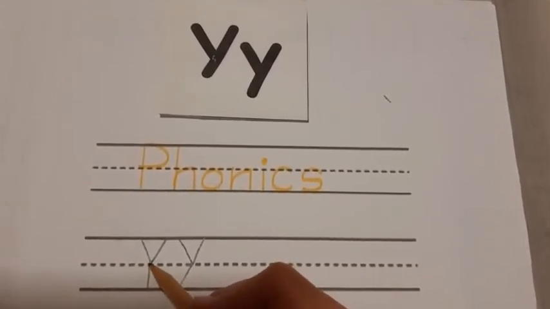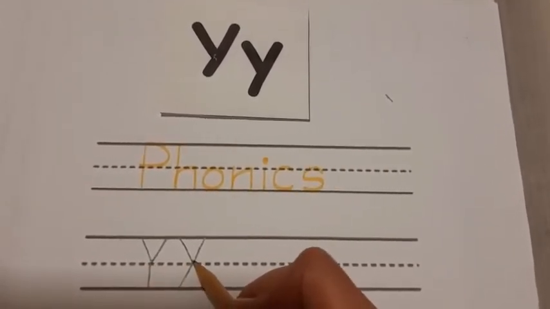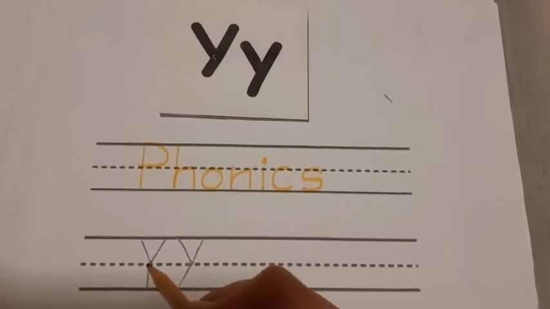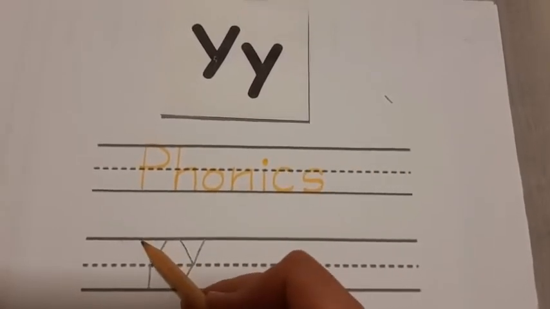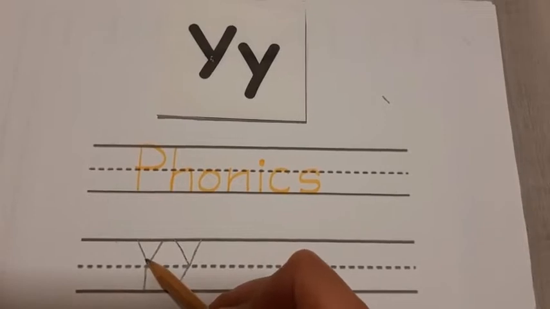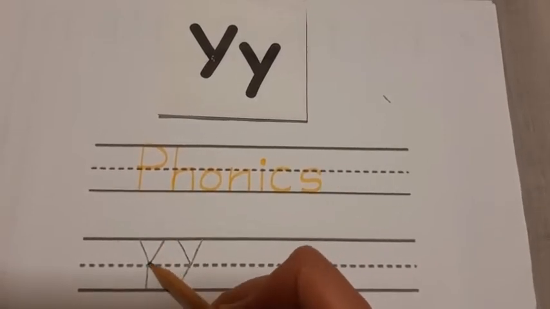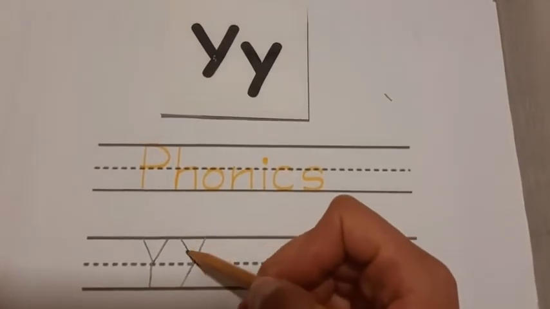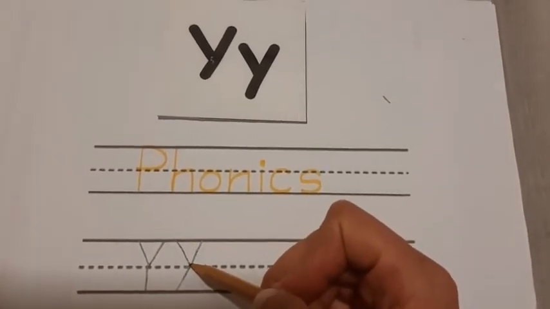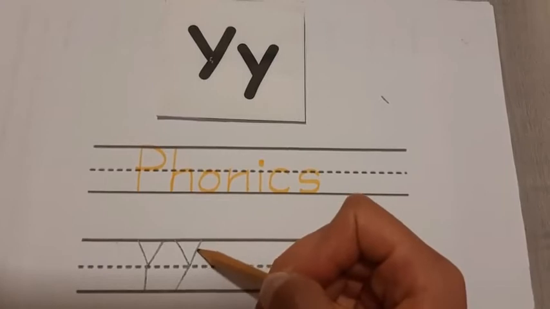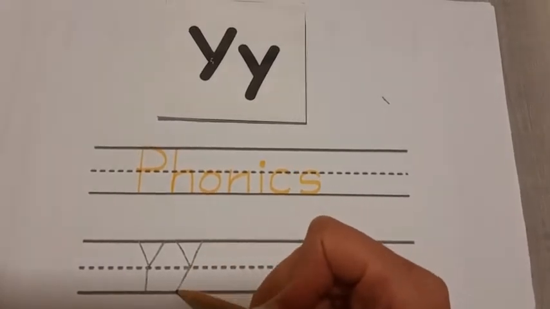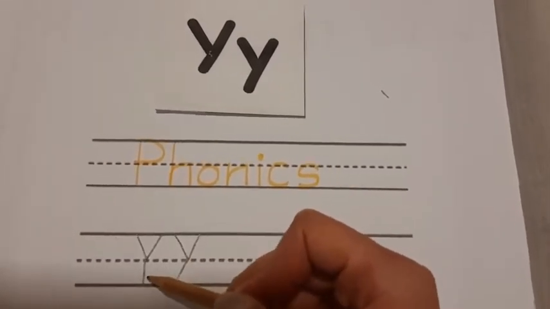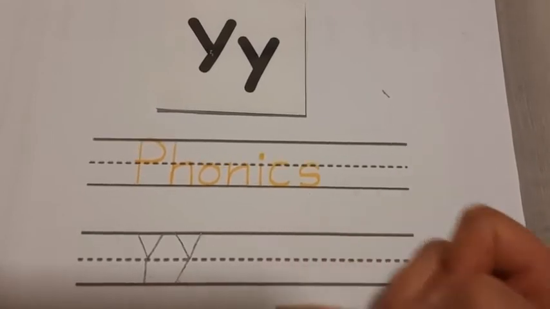You can write it this way or you can write it this way. You can make a diagonal line down to line 2 and then back up to line 1 and then straight line down. Or you can make a diagonal down to line number 2 and then one big diagonal line to line number 3. So both ways are right.